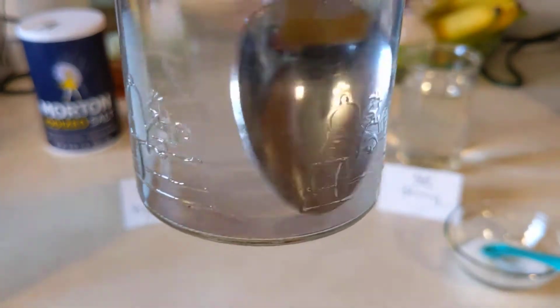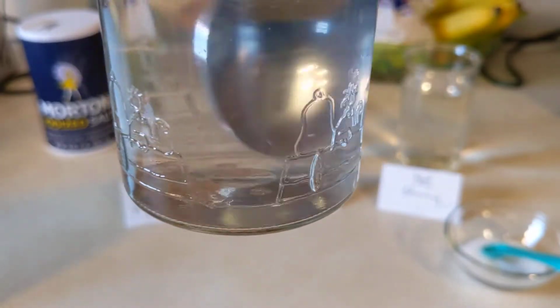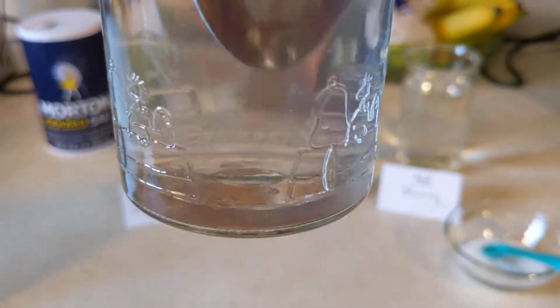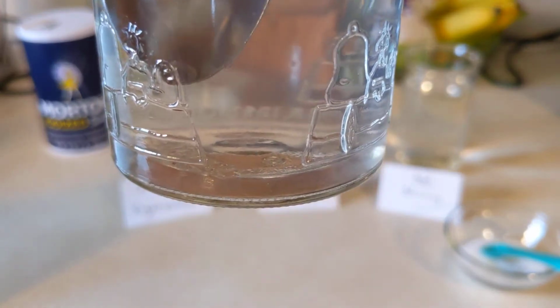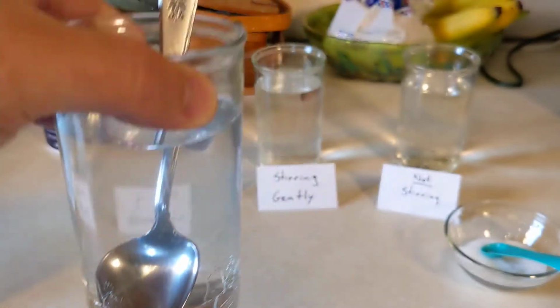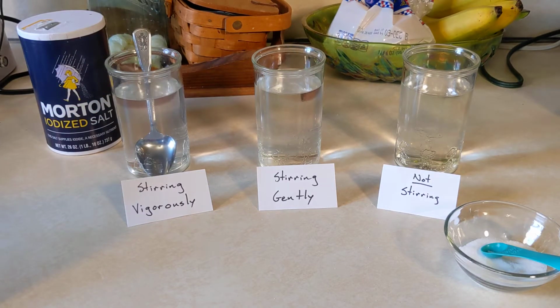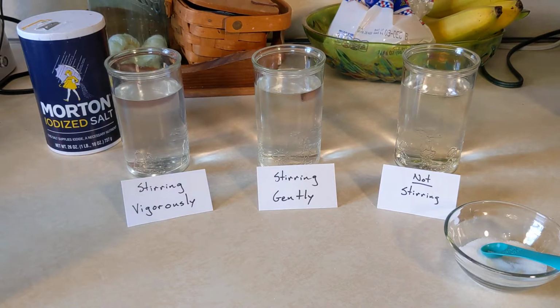Okay, so I'm stirring this Snoopy glass vigorously until all the salt dissolves. There's still some bits floating around in there. And at this point, I'd say it's done. That's 16 seconds. So after 16 seconds, the salt dissolved in the stirring vigorously water. Okay, now we'll take my spoon out. I'm just going to keep using the same spoon, dry it off, and then we'll go to stirring gently.